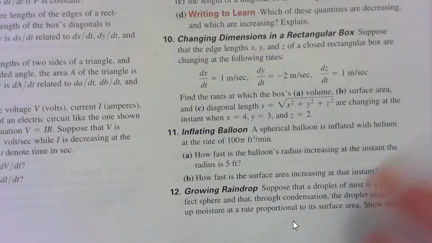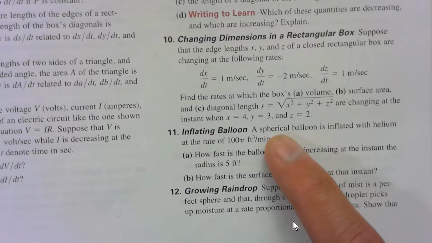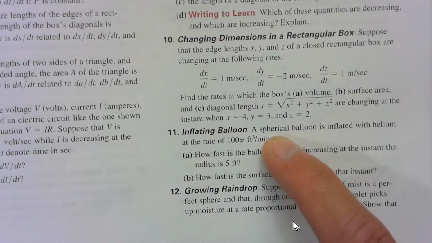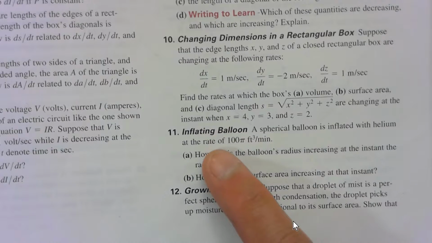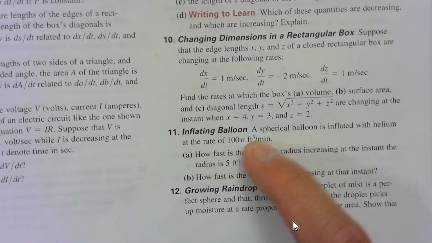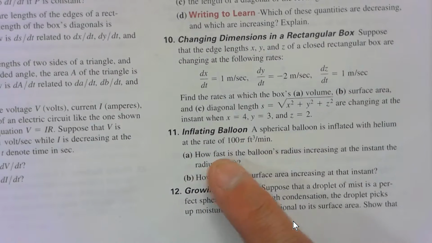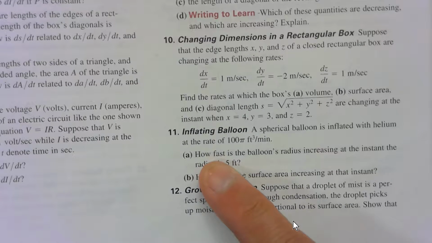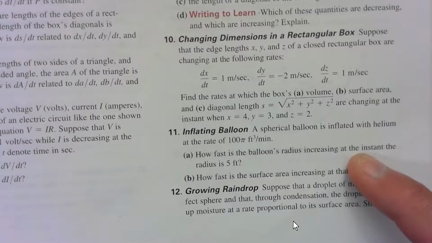So this is inflating a balloon, and let's read. A spherical balloon, a sphere, like a 3D circle, is inflated with helium at the rate of 100 pi feet cubed per minute. So that's a rate right there. A rate of what? We don't know, or maybe we can define that in just a second. The first question is, how fast is the balloon's radius increasing at the instant the radius is 5 feet?